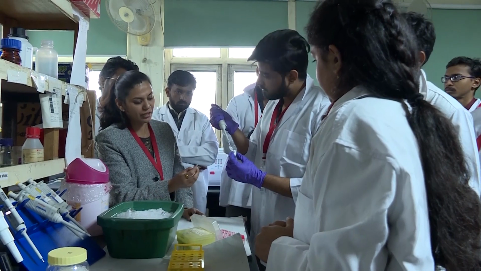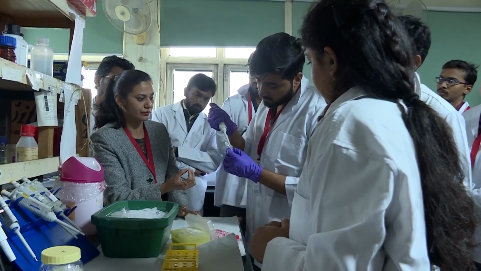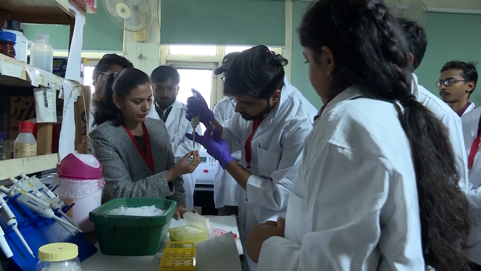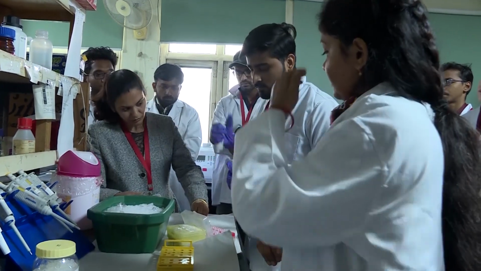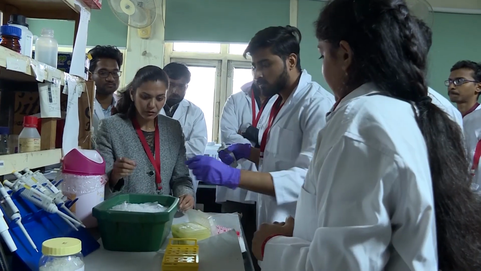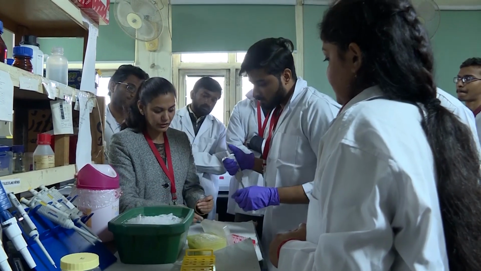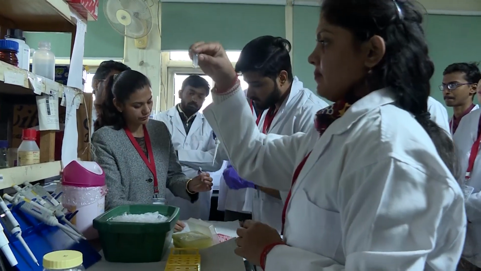Same primer, forward primer, actin. This one is the heat stress, this is control. Now reverse primer of actin. And same, this is the reverse primer, 0.8 microliter, same.